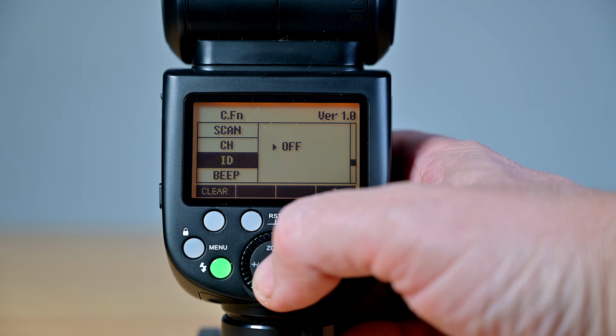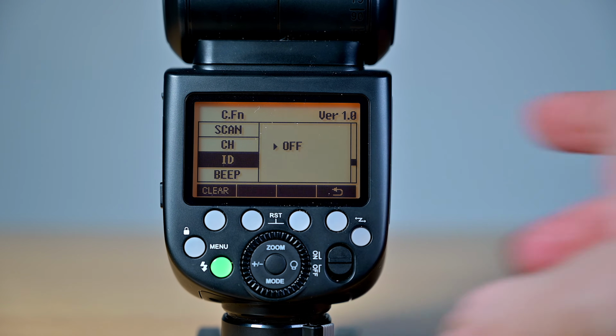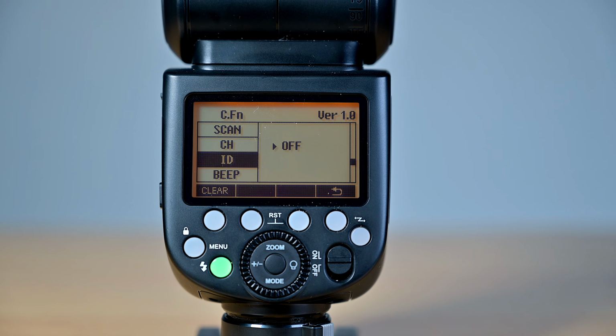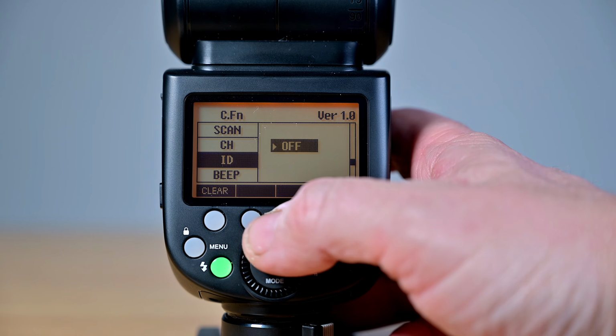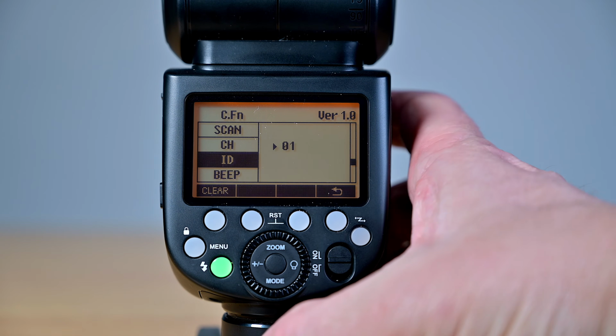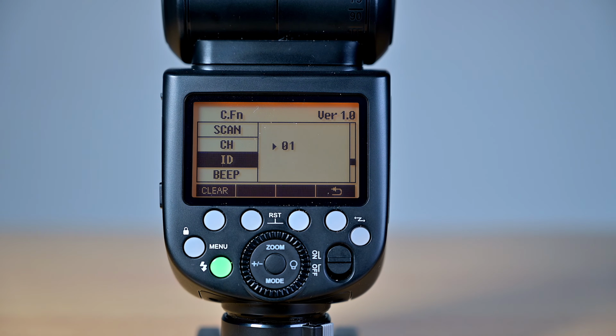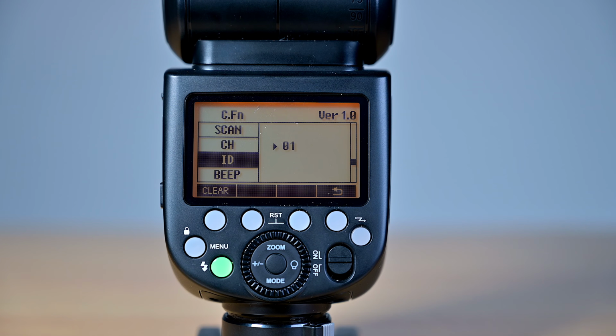ID, this is an important one to remember. If this is turned on, what will happen is when you use the trigger on your camera, which we're not going to look at in this review, but if this is on, no matter what, let me just turn it on and show you. I'll turn it on and I'll put it to channel 1. Now if I try to use the trigger for this flash and the ID is turned off on the trigger, it will not work.